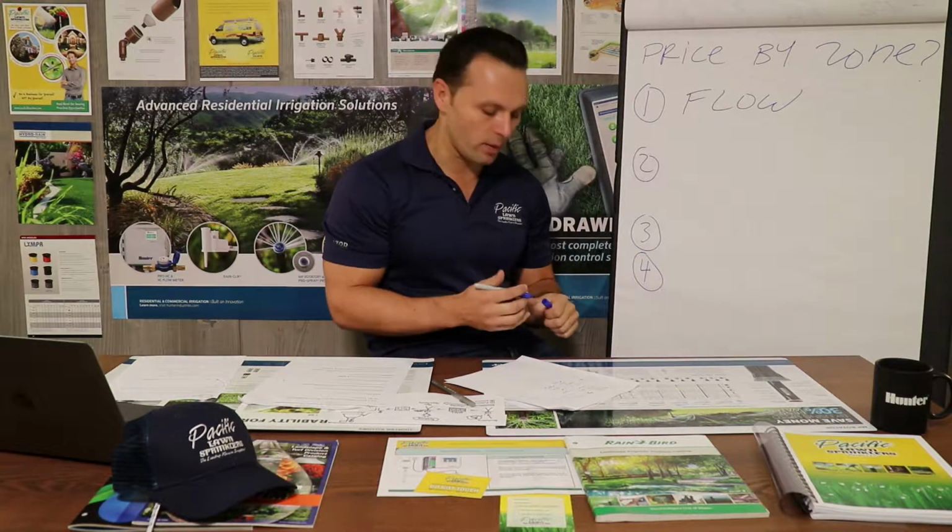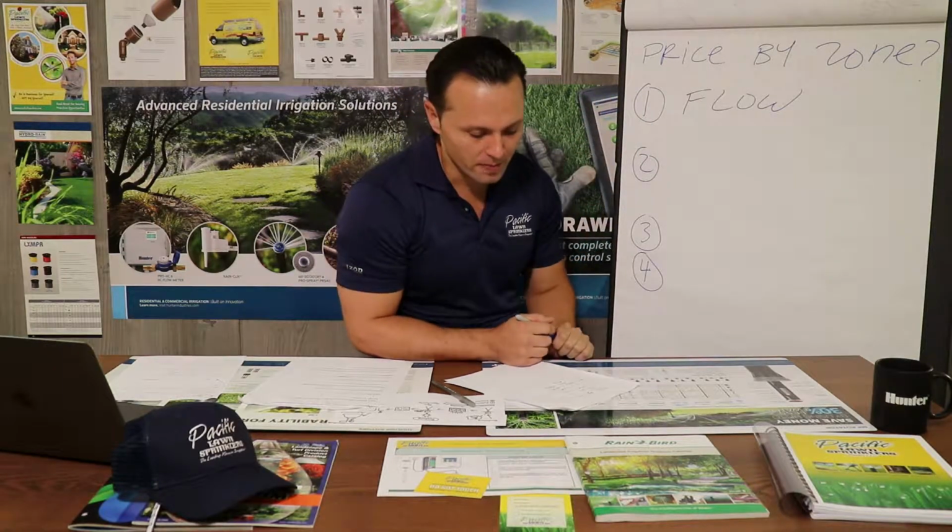So this is kind of a lazy way to come up with your pricing. The better way to do it would be to break down all the features of the install into software, into an estimating template, and build it out like that. I guarantee you, if you run those numbers for a few different jobs, you're going to see the change from pricing by the zone versus building out based on individual features.